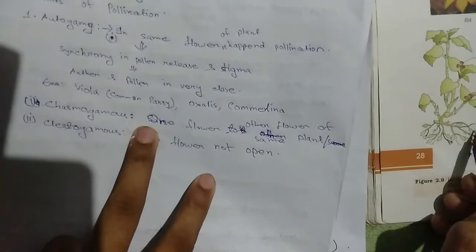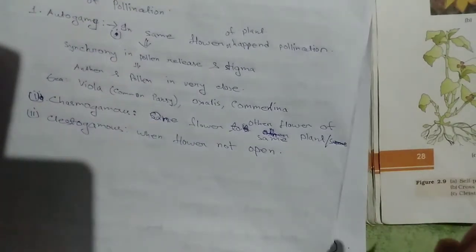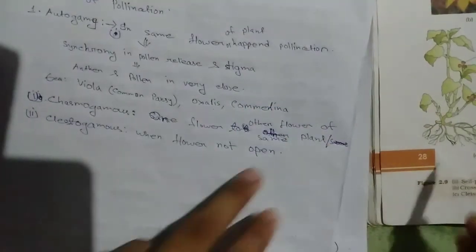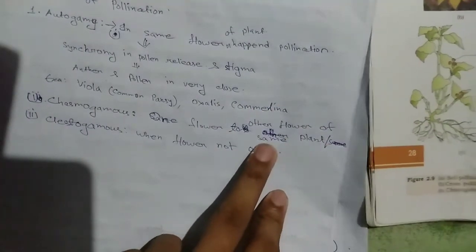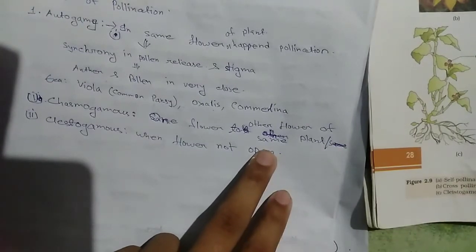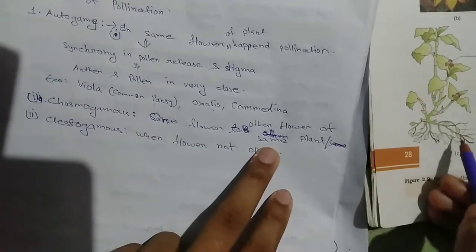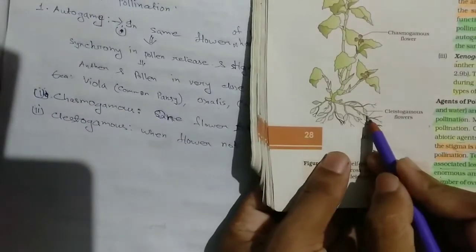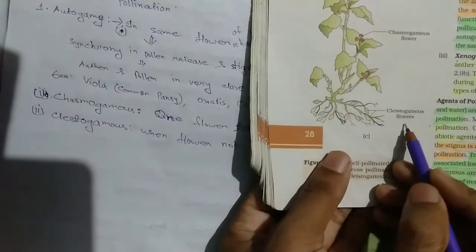And when flowers are not open at all, this is known as a cleistogamous flower.